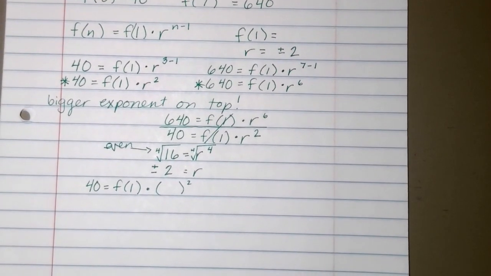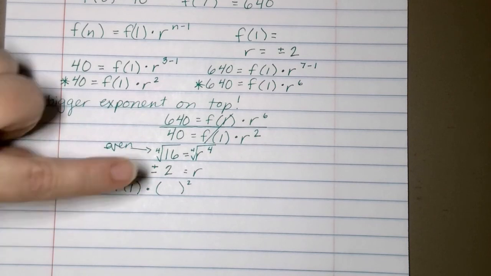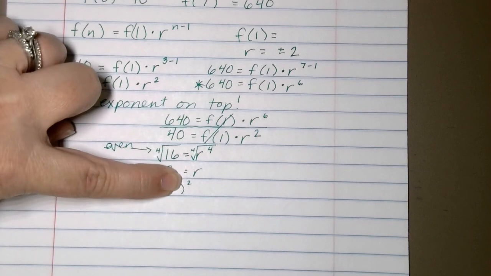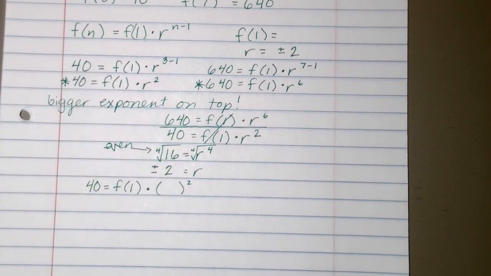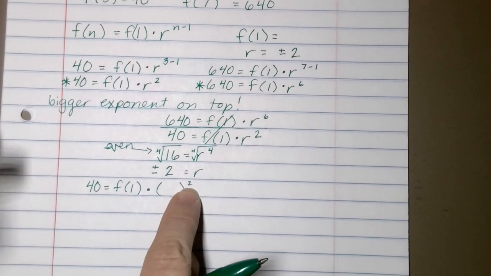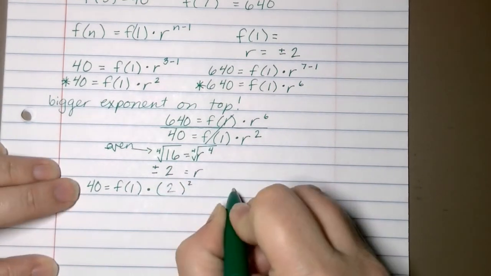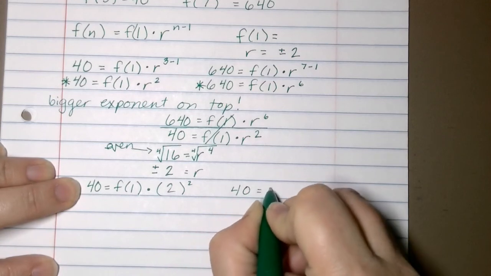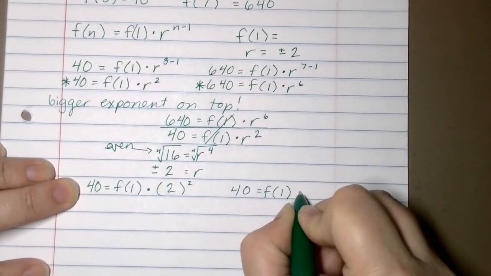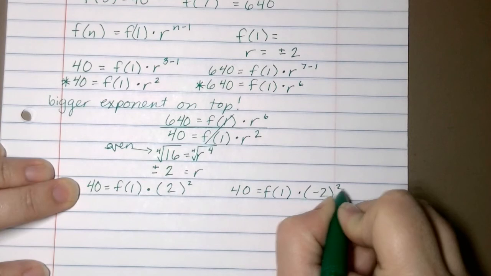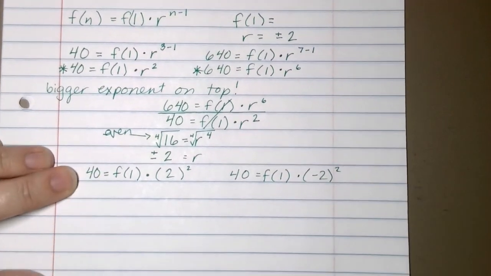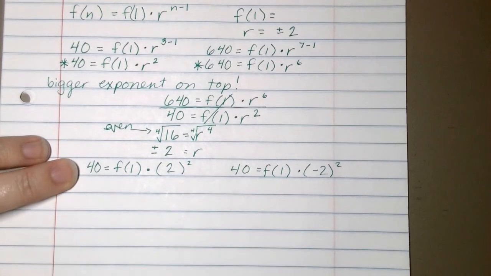Think about that for a minute. Does it matter? Because if I'm squaring it, they're both going to give the same thing, aren't they? Now, if this was 2 to the third or something, I would actually have to do this twice and get two different equations, basically. Right? So it's kind of like it's telling me there's two equations.